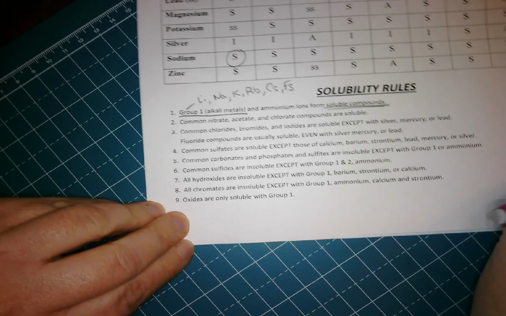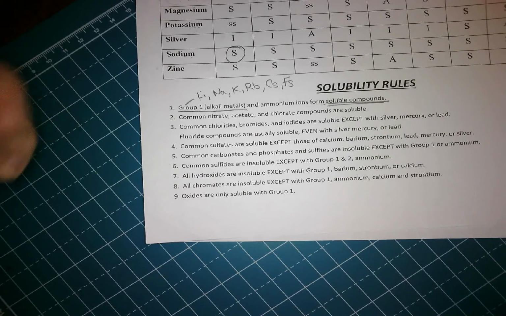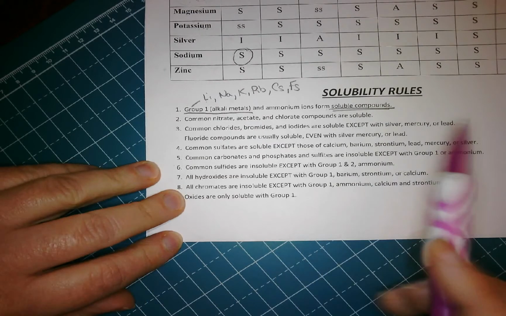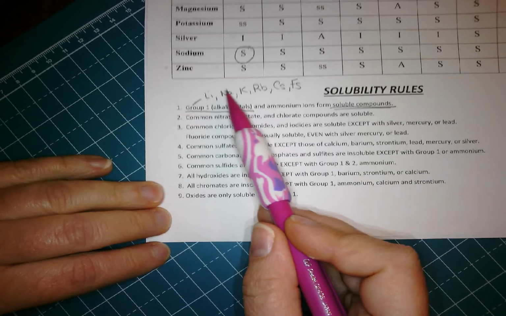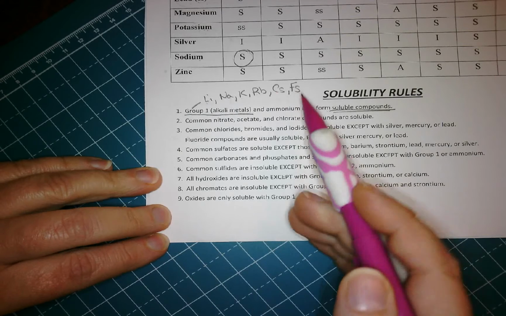So let's get rule number 1 because I know I'm going to need it. Group 1 alkalis, that's the lithium, sodium, potassium, rubidium, francium column, and ammonium ion soluble compounds. So these are always aqueous.